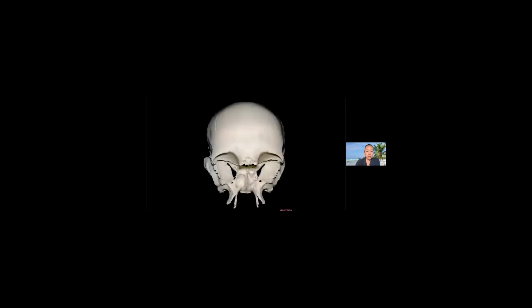So if we add back to our sphenoid bone, if we add the frontal bone, that pretty much makes up the roof of the orbit. So the frontal bone plus, as I said, the lesser wing of the sphenoid make up the roof of the orbit. And then the zygomatic process of the frontal bone also contributes to the lateral wall of the orbit.